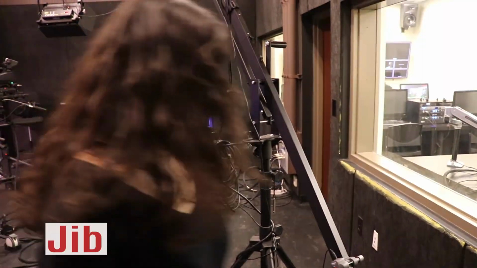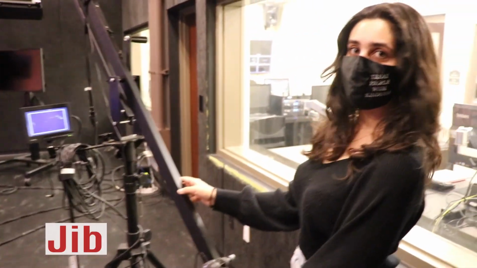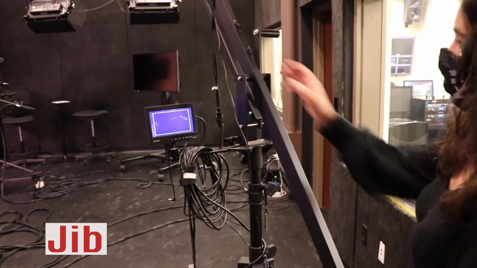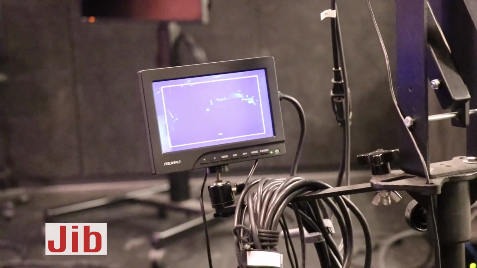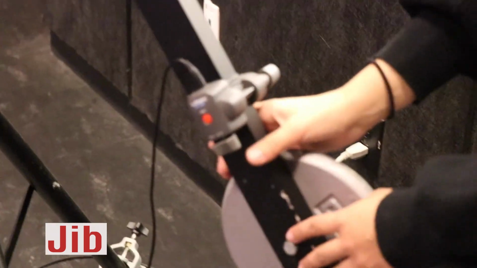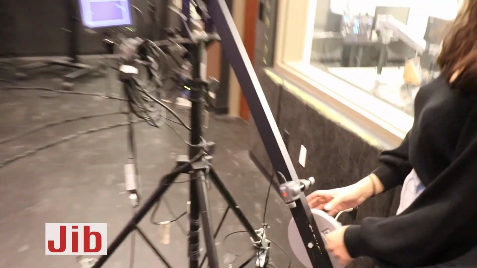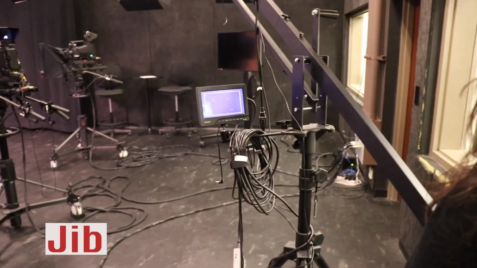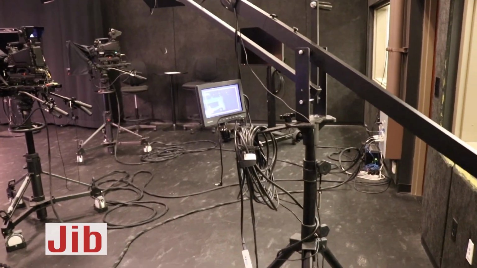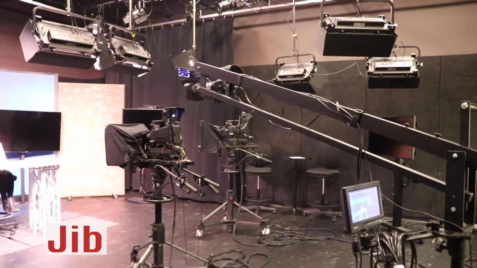Moving along to the jib, right here is this handy dandy contraption. And we have a monitor right here so you can see what the camera is projecting. And right here is the zoom tool. And so we're going to give this a swing right now. And look at that nice and crisp movement.